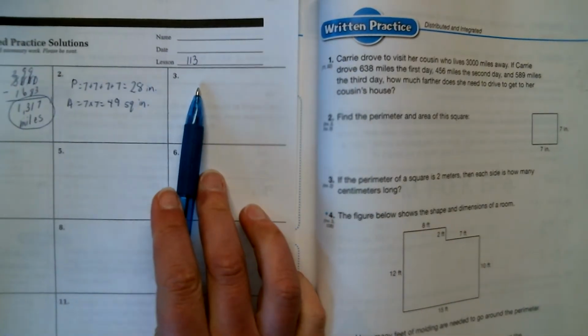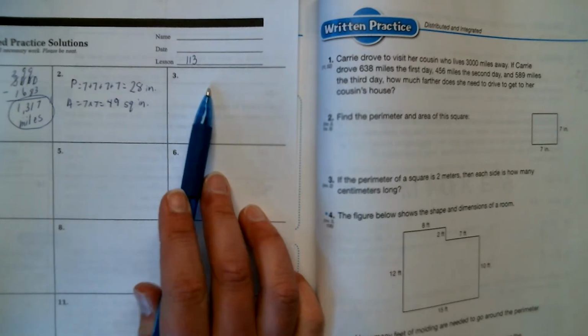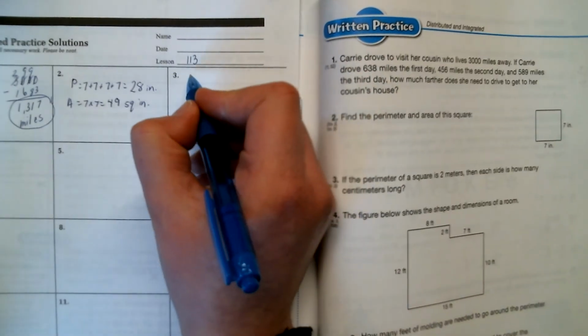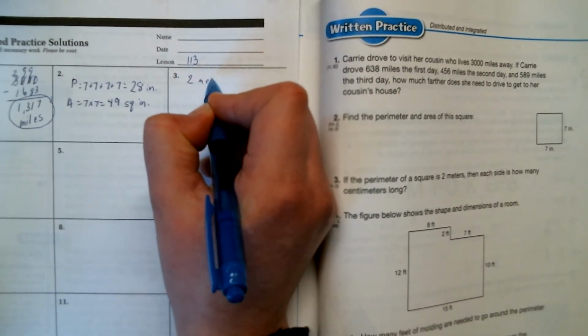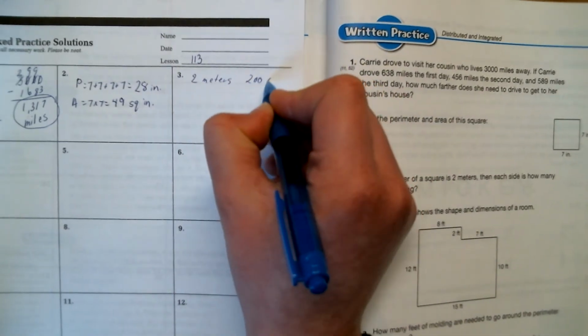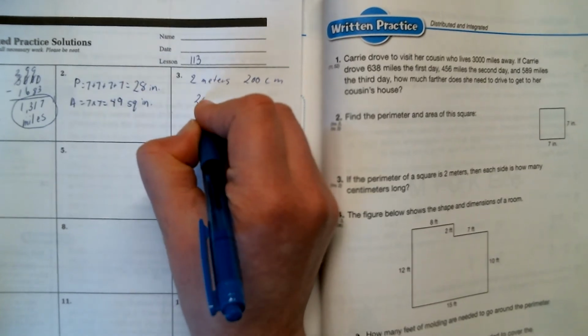Okay, 3. If the perimeter of a square is 2 meters, then each side is how many centimeters? So first, we need to change this meters to centimeters. So 2 meters equals 200 centimeters. Okay, now we can divide it by 4.